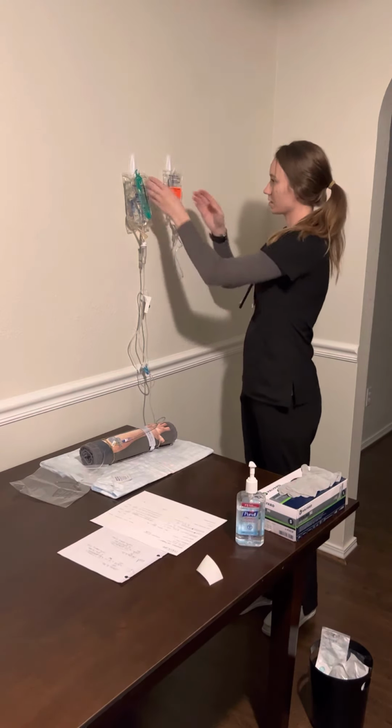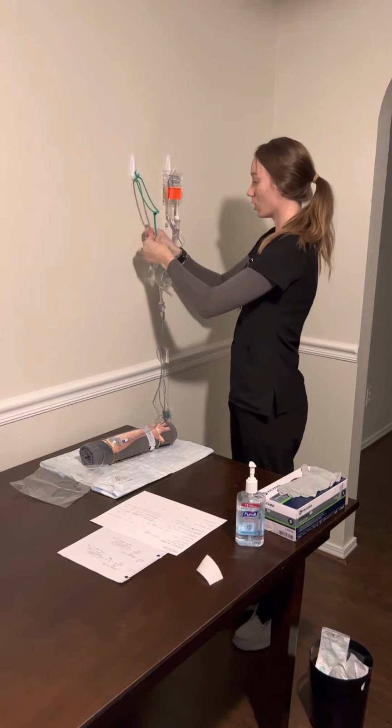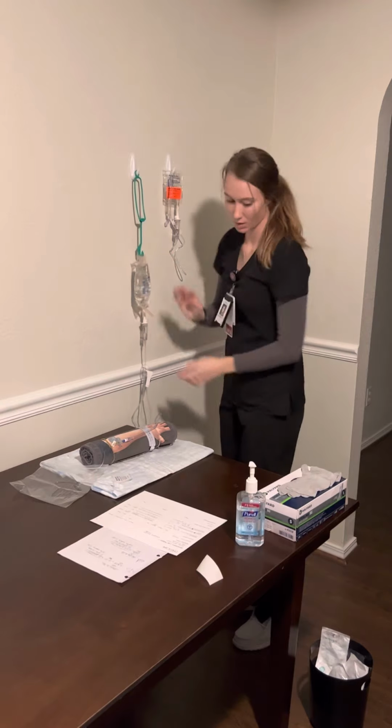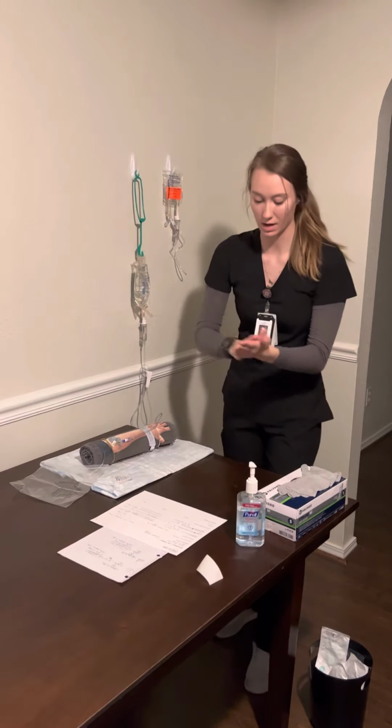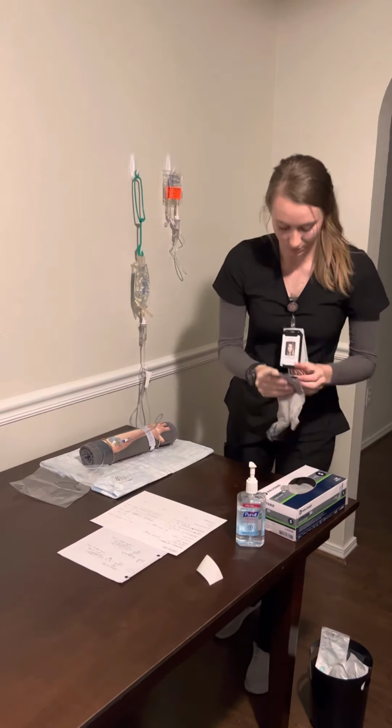And then before connecting that to the primary, we're going to make sure the primary is hanging lower than your secondary. I'm going to wash my hands and assess the site now that we have fluids running. So I'm going to grab a pair of clean gloves.